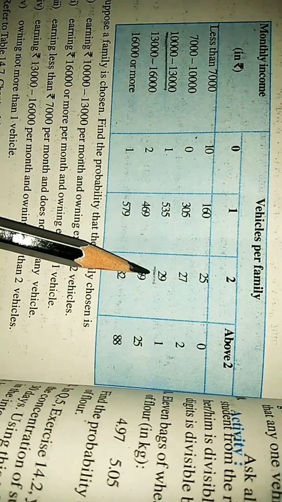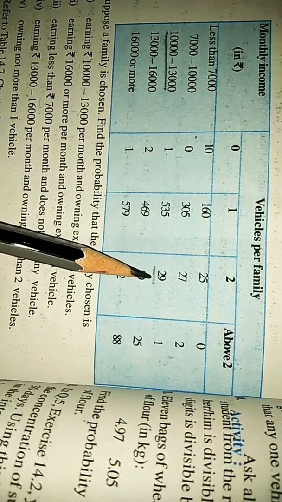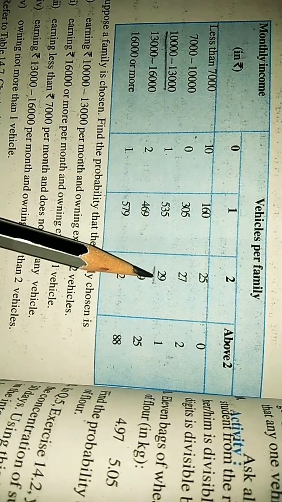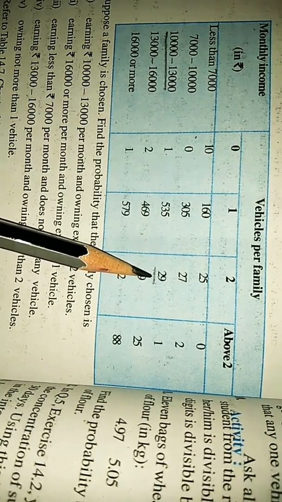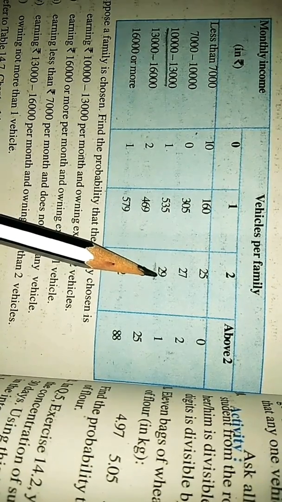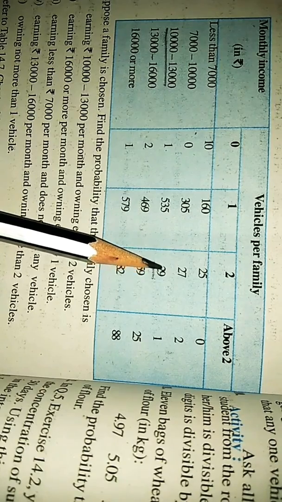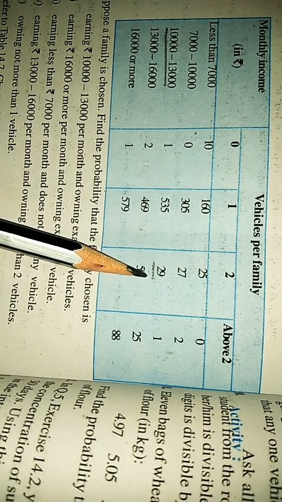There are 2,400 families, and for this event, the number of trials in which the event happened is 29. So the answer for the first will be 29 divided by the total number of trials, 2,400. So it will be 29 divided by 2,400.